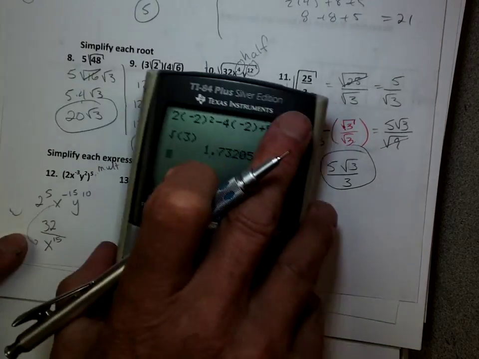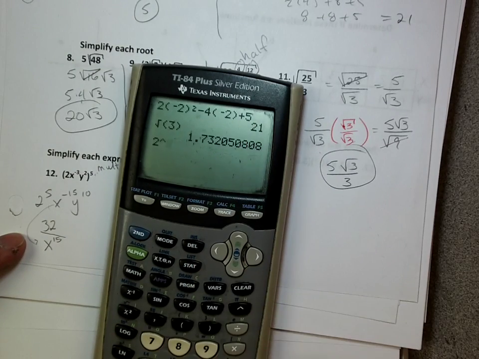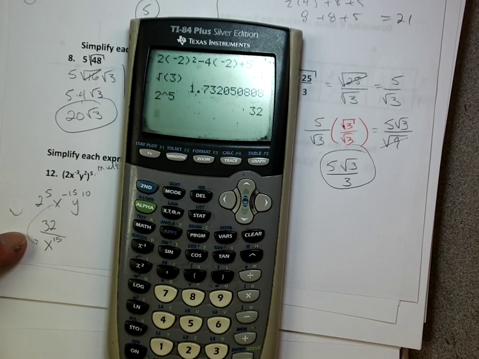Now your calculator can also do it. What is 2 to the 5th power? Wait, no, 32, huh? Amazing.